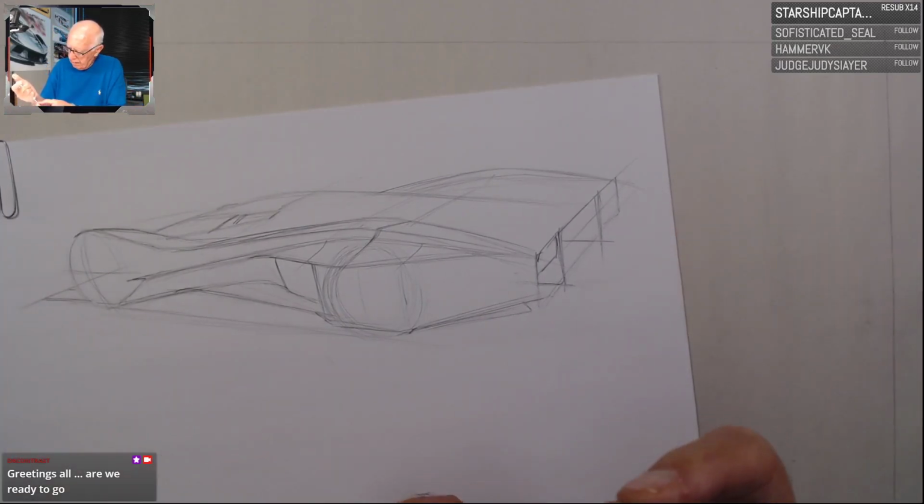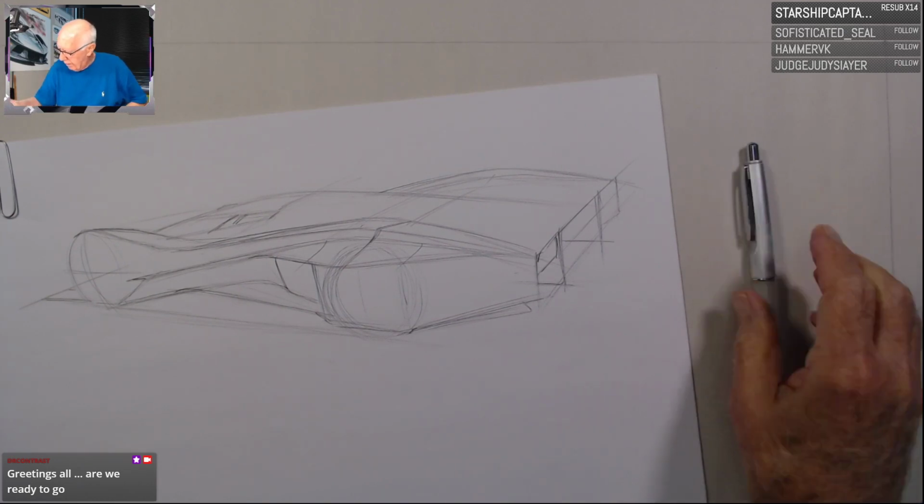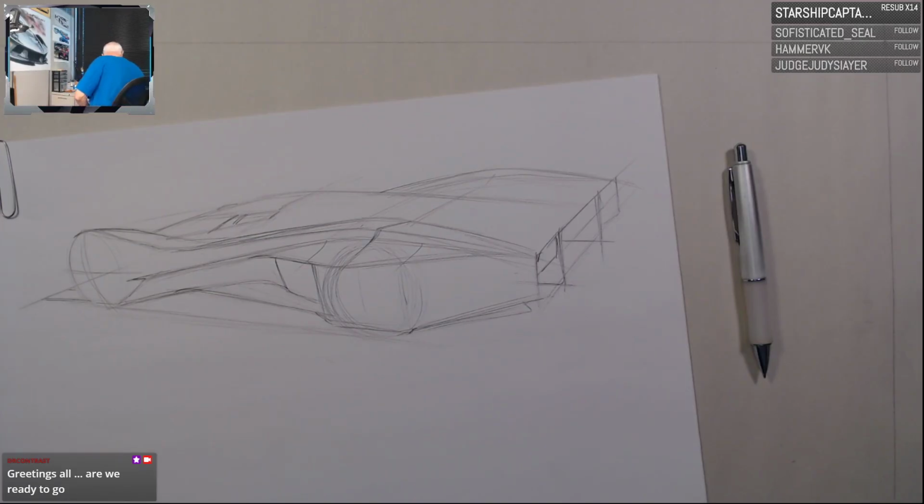Running out of lead here. Hang on a second. Put in a replacement. There we go. Ooh, I have to refuel this thing. Hang on a second there, guys. Interesting. Well, all of a sudden we ran out of juice.